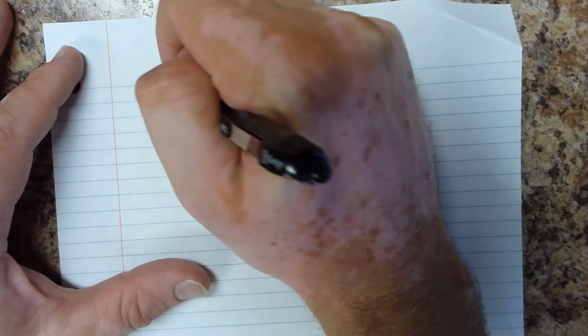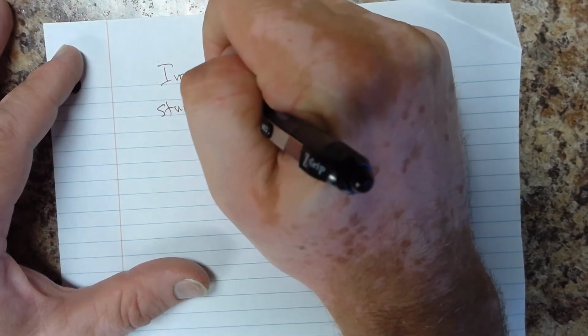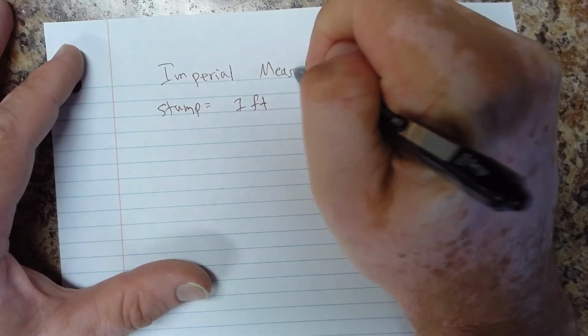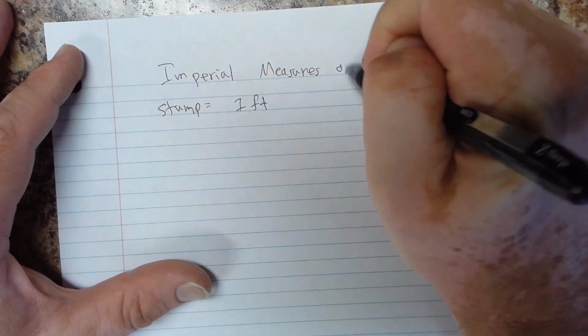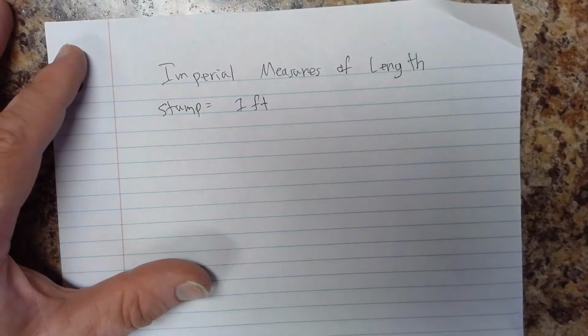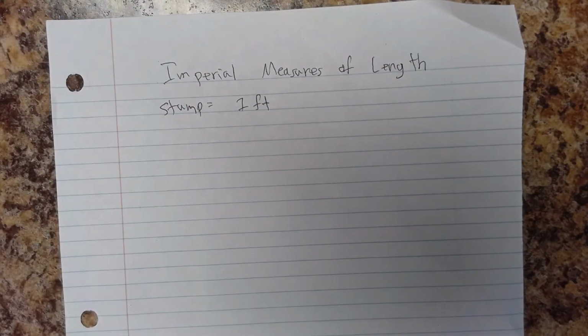We should do a heading here, right? Imperial measures of length. Stump is about a foot.